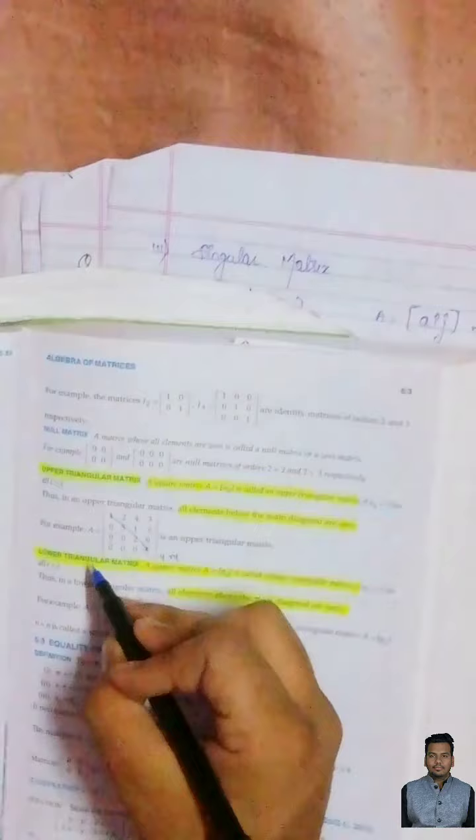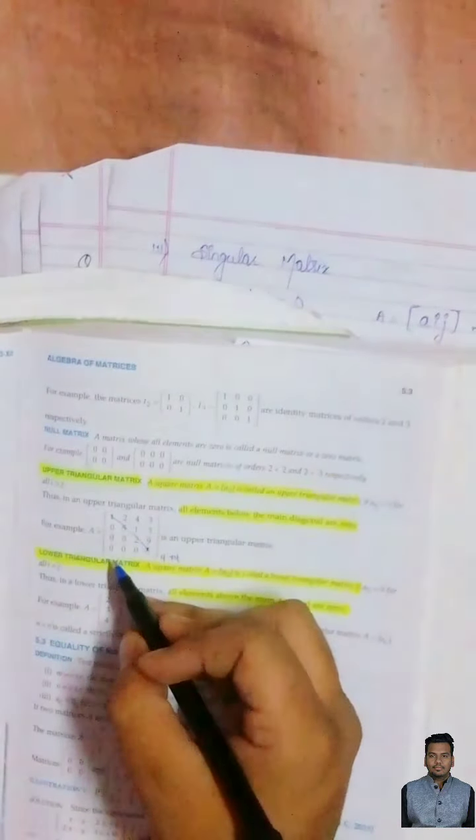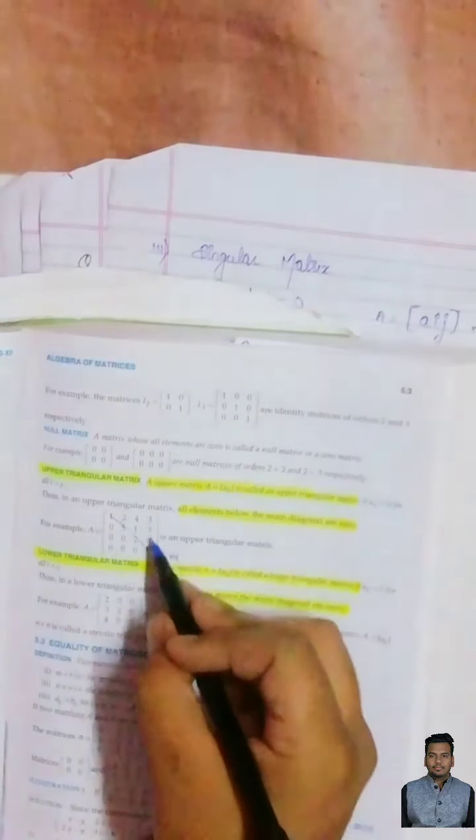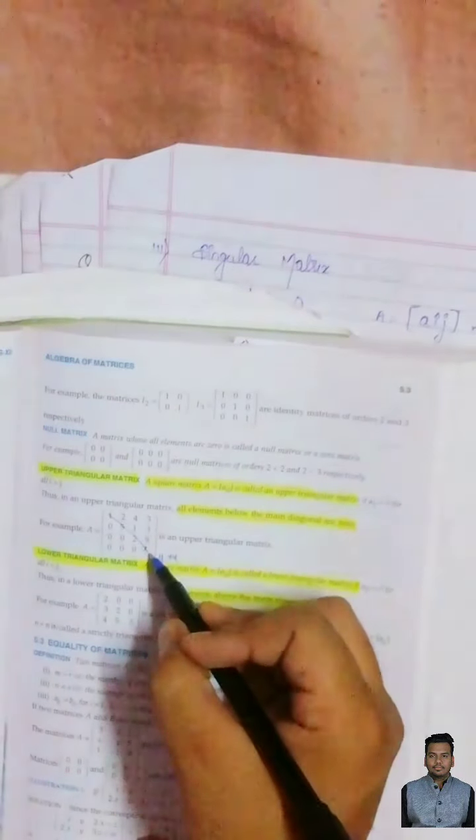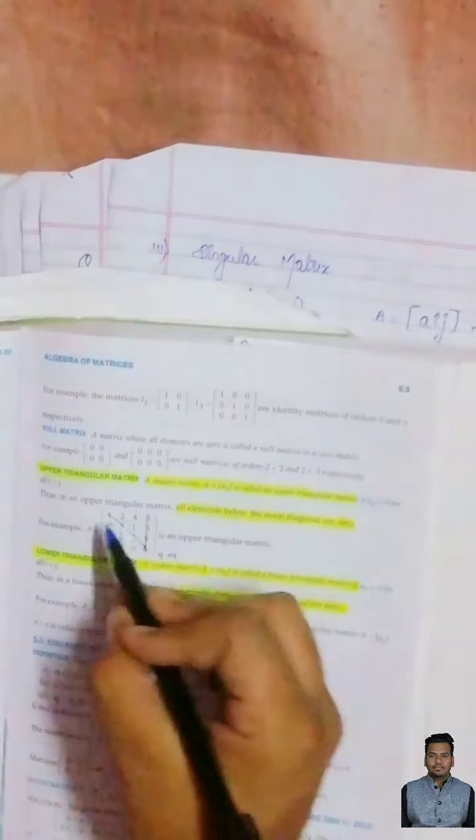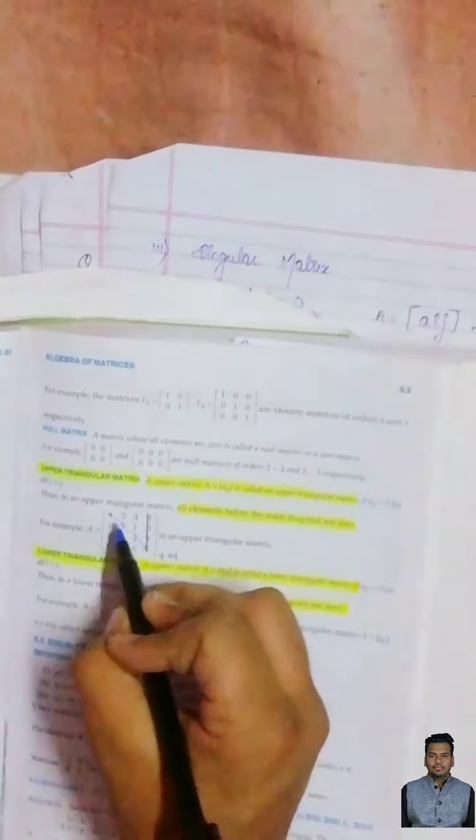if the elements below the main diagonal are 0, then you can see that the elements above the principal diagonal contain some value, and it is forming a triangle in the upper side, so it is known as an upper triangular matrix.